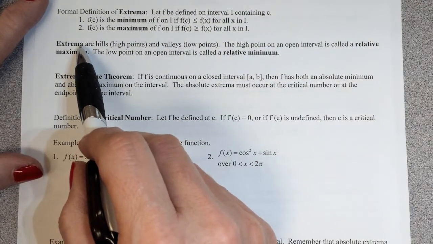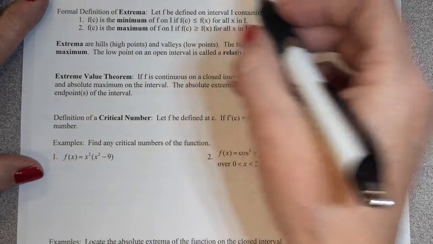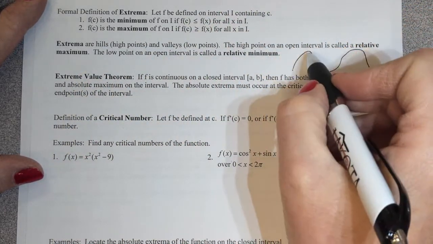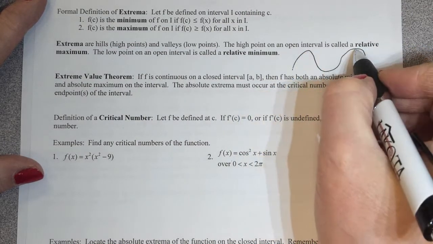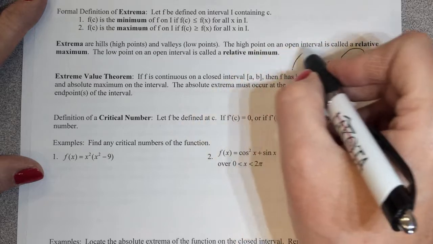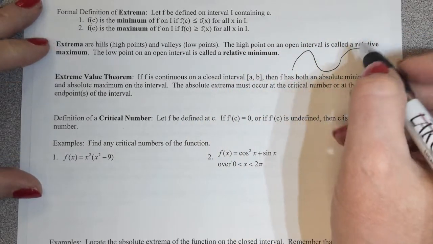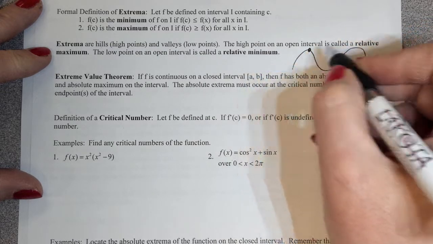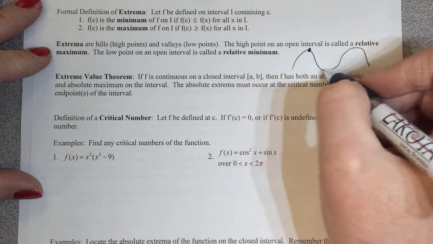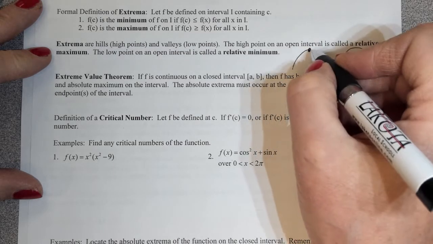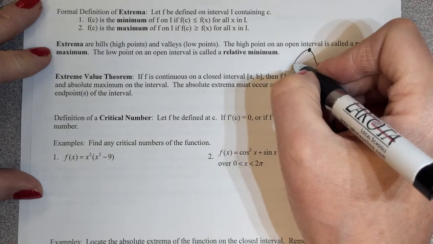So when we have functions, extrema are going to be either high points or low points. So if I have a function like this, this would be an extrema, extrema, extrema. Any high or low points, those are called extrema. The high point on an open interval is called a relative extrema. So this is a relative extrema because relative to the points right around it, it's a high point. This is a relative minimum. So relative maximum, relative minimum.